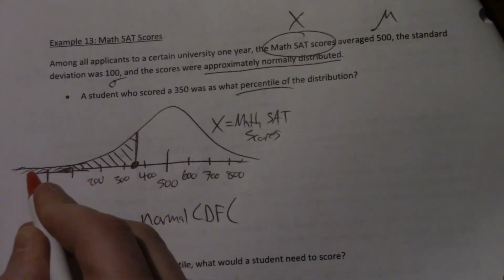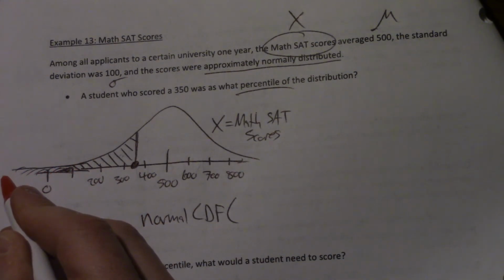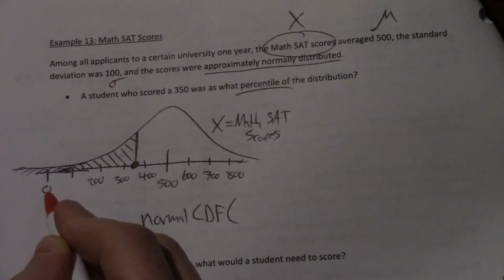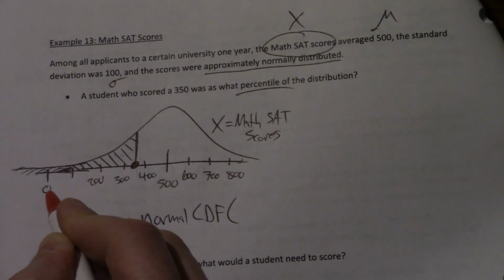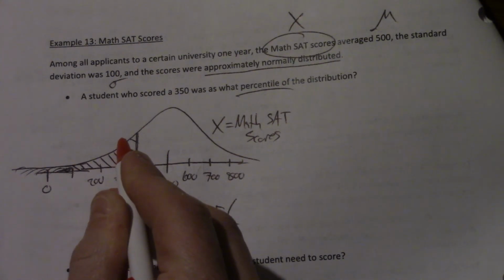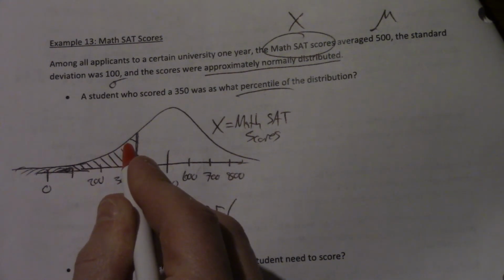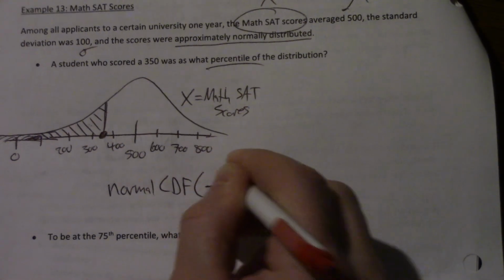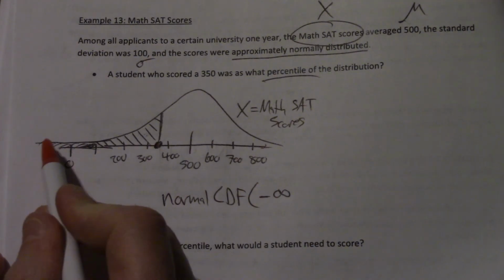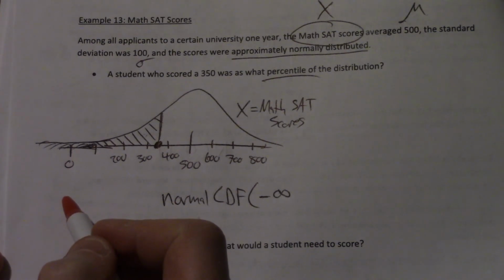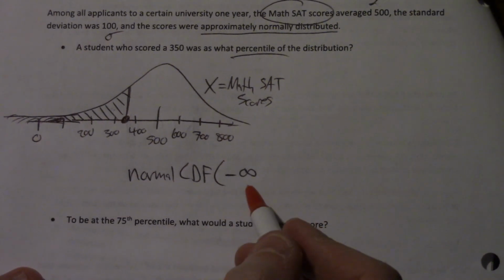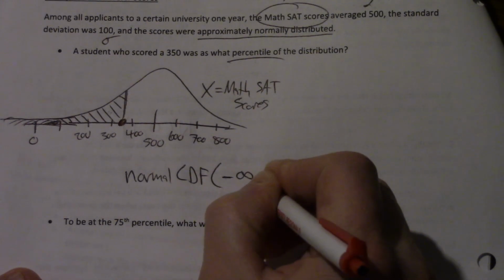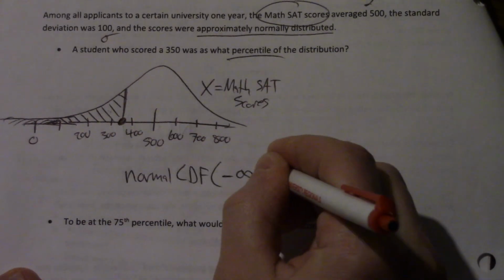So this goes forever towards negative infinity. So just because scores can't go below 0, that doesn't mean the normal distribution cannot go below 0. So we're actually starting at negative infinity. This shaded region starts at negative infinity. How do we enter this into the calculator? Well, we'll come back to that in just a moment. Our area of interest ends at 350.